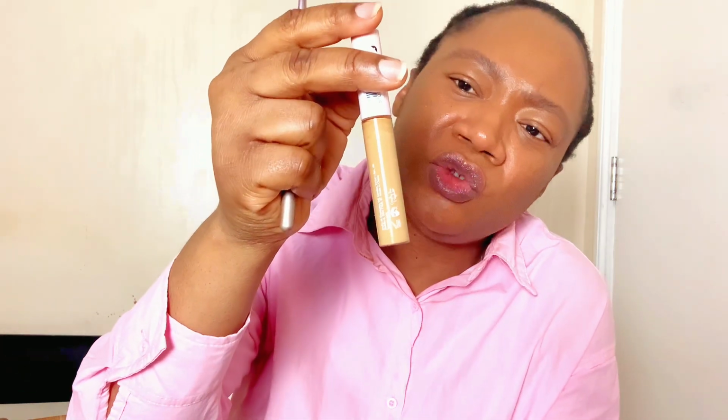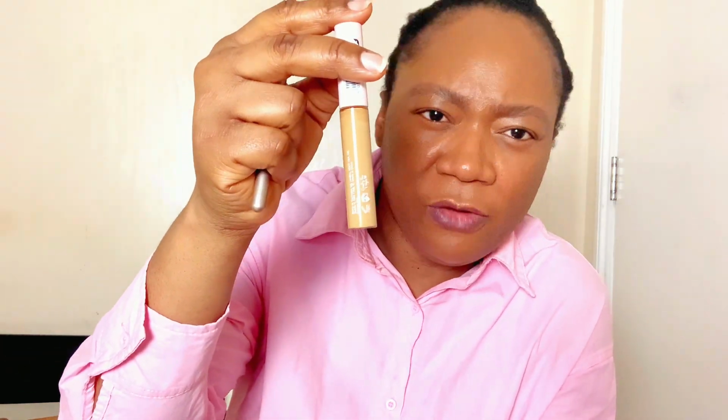All right, so for my concealer, I'm going in with this gorgeous one by Barry M, and it's called Barry M Fresh Face Perfecting Concealer. It contains hyaluronic acid and everything, and it's 2 shades brighter than my normal foundation. So that you need to pay attention to. So this is my normal foundation shade. So about 2 shades lighter.